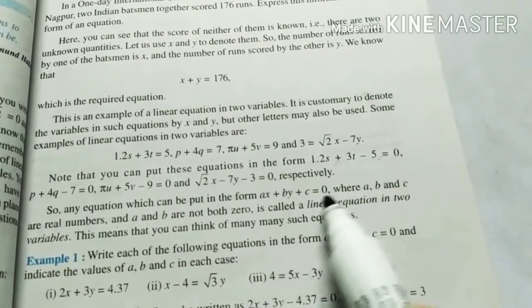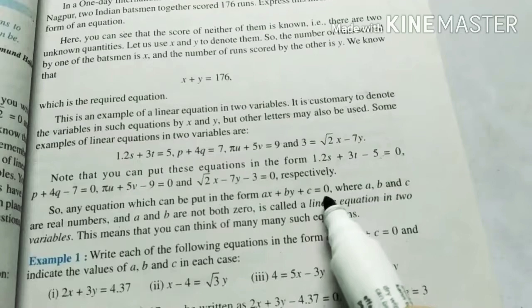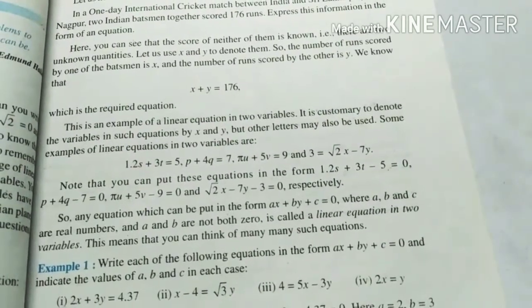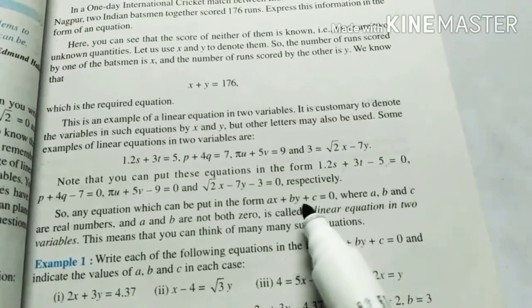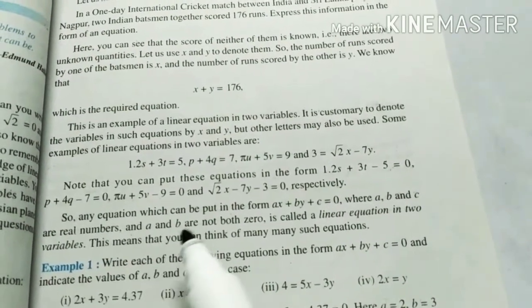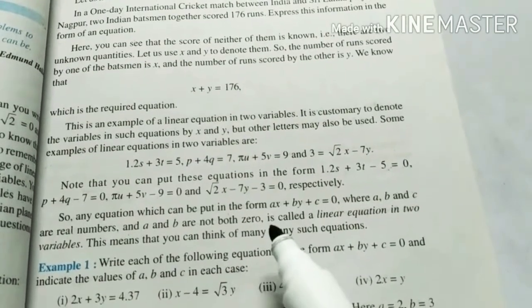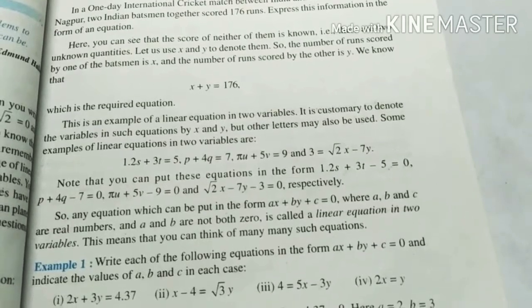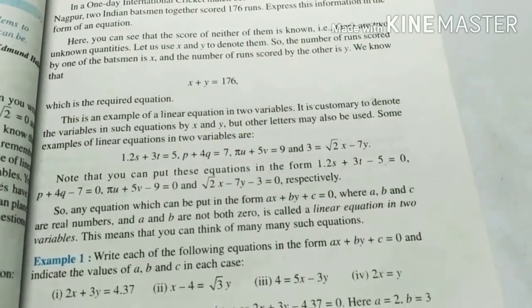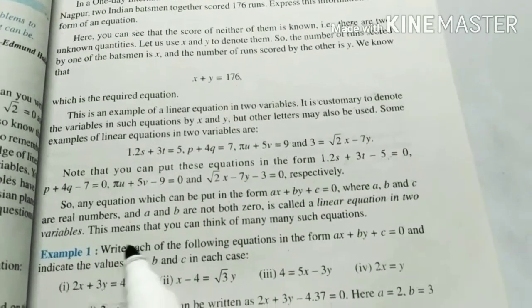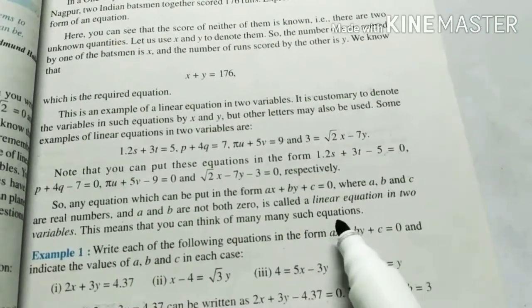So any equation which can be put in this form, ax plus by plus c is equal to 0, is the general form of a linear equation in two variables, where a, b, c are real numbers, and a and b are not both 0. Understand? So this means that you can think of many such solutions.